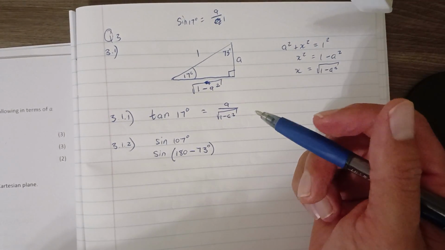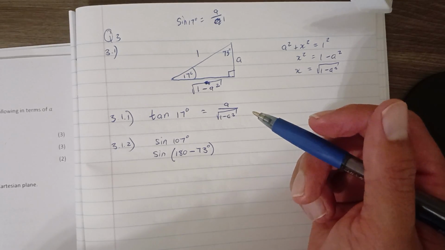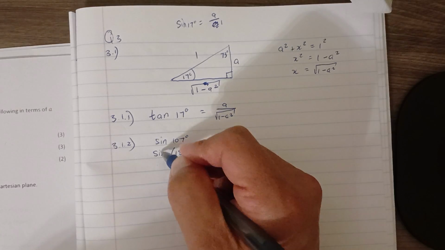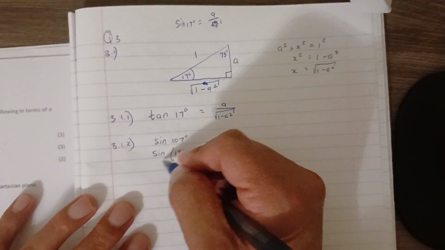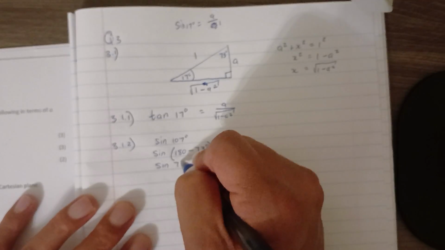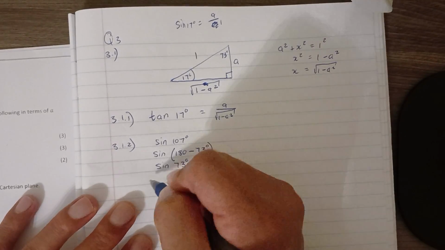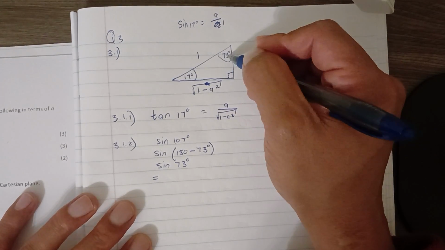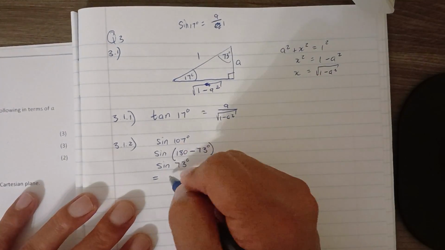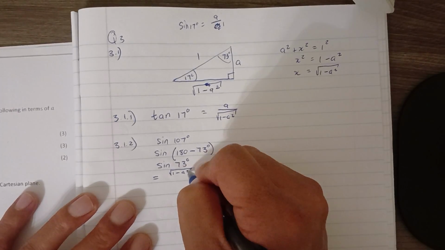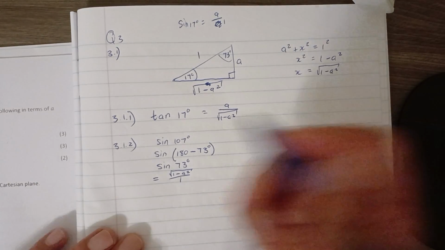If I reduce that, 180 minus 73 is in the second quadrant where sine is positive. So that reduces to sine of 73 degrees. And then I go read off here. Sine of 73 would be opposite over hypotenuse. That would be the square root of 1 minus a squared over 1.